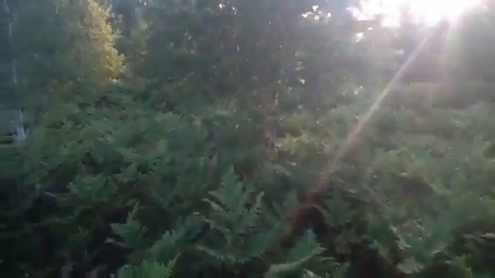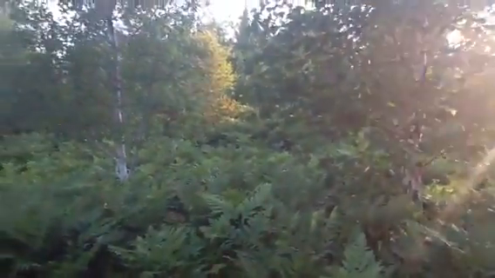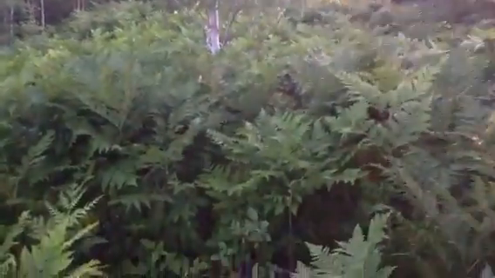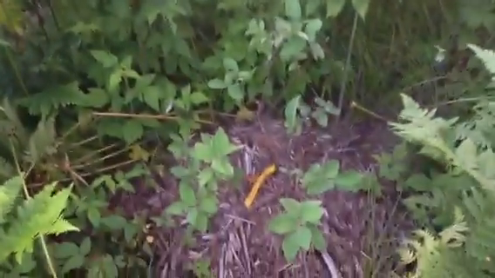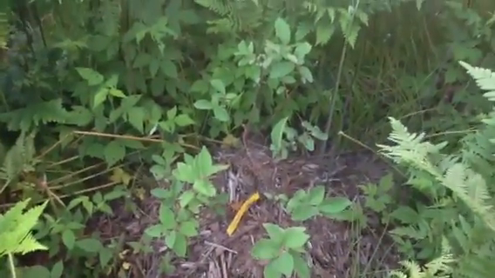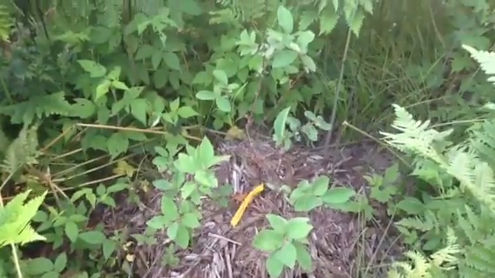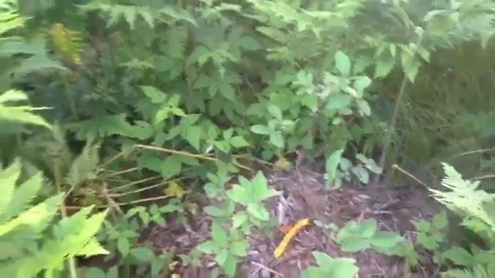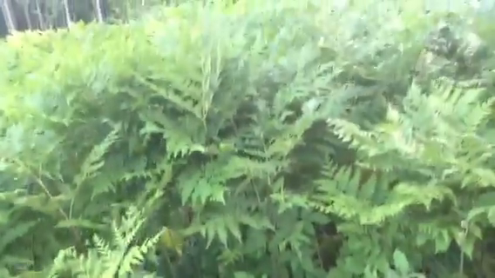I planted some honeyberries, which is an edible honeysuckle, this spring too, and here's one of the bushes right there. Doesn't seem to be really growing super fast, but these ferns, they're pretty tall and they shade these plants.